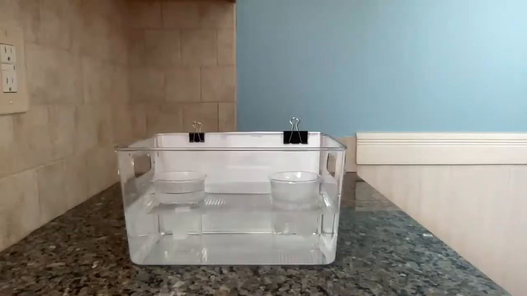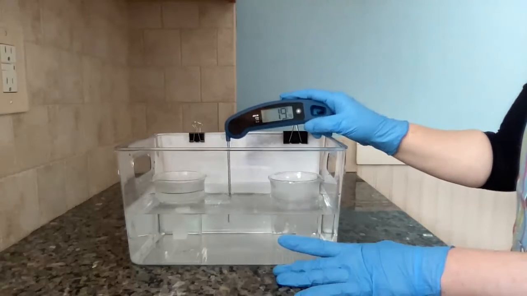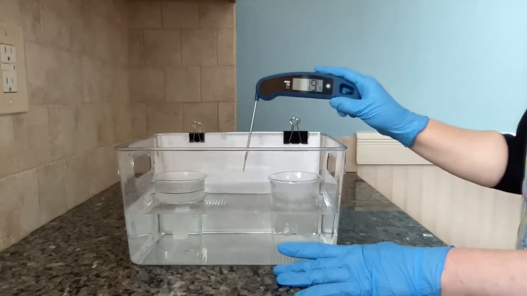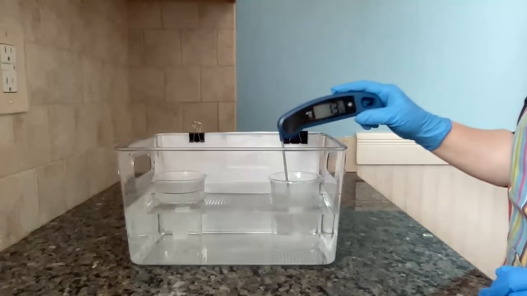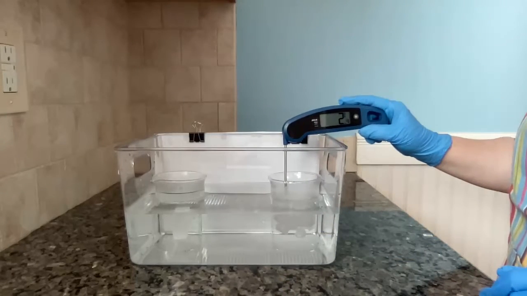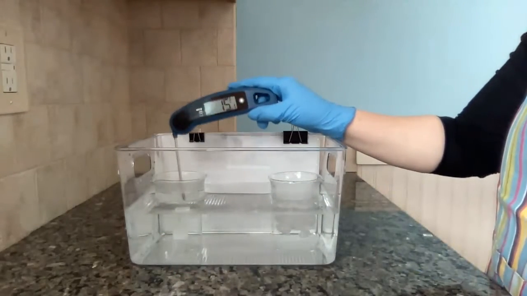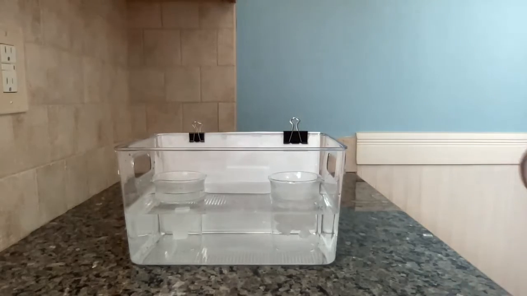So we have our model of the ocean, and let's take the temperature of things. The water that's in the container is 19 degrees Celsius. The ice water is acting like our water at the poles, and that is measuring 2 degrees Celsius. And this hot water is acting as our water at the equator, and that is 65 degrees Celsius. We want to see what's going to happen to water between those two temperatures.